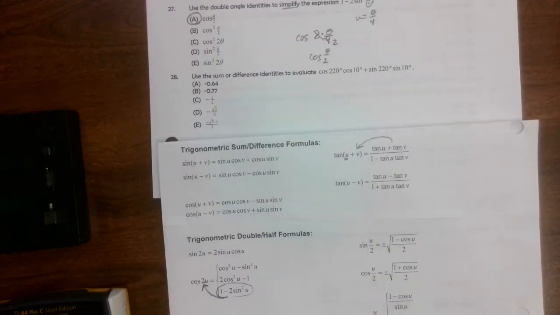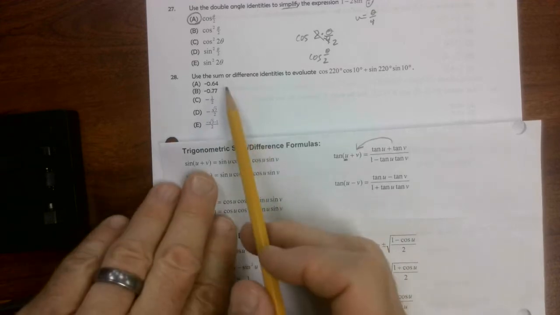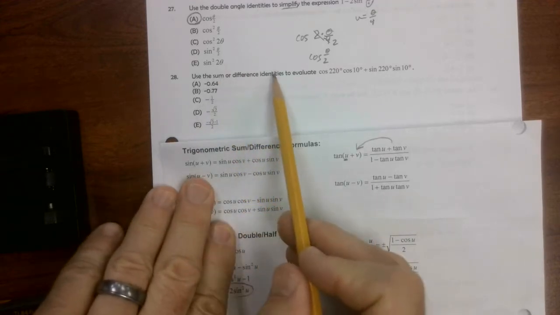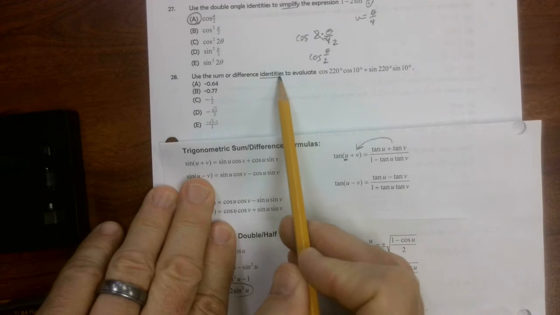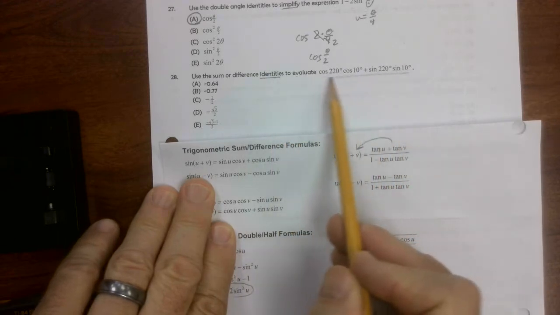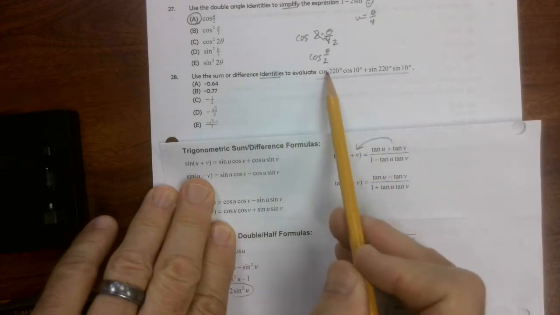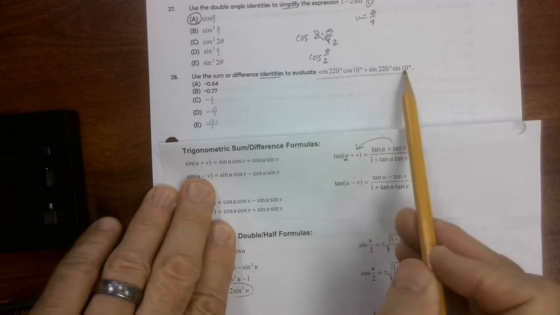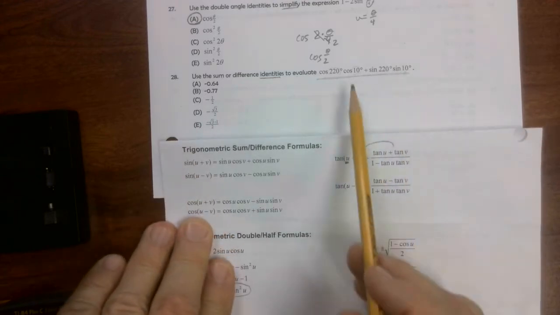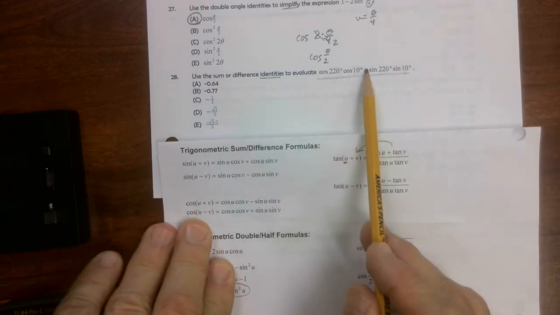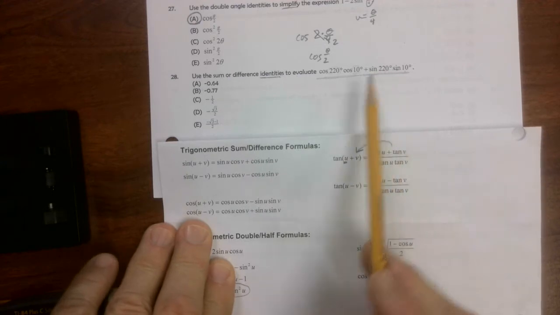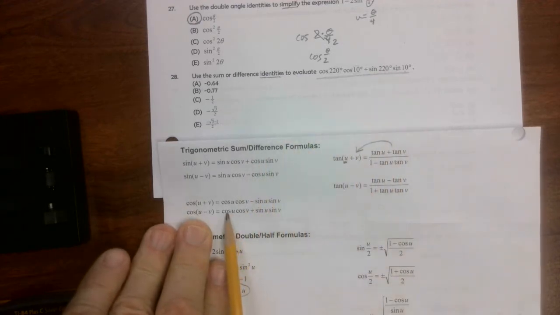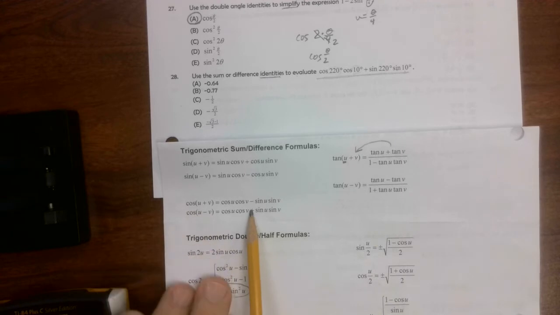All right, so number 28 gives us some instructions right away. It says use the sum or difference formulas or identities to evaluate this mess. So we kind of have to ignore the 220, the 10, the 220, the 10, and just look for where we can go cosine, cosine plus sine, sine. And here it is, cosine, cosine plus sine, sine.